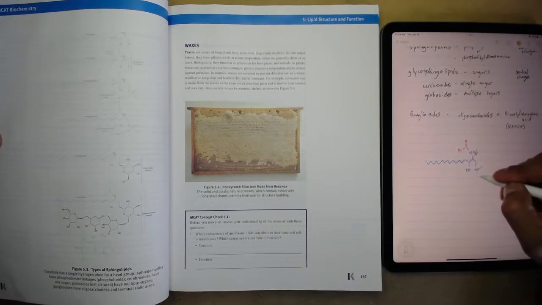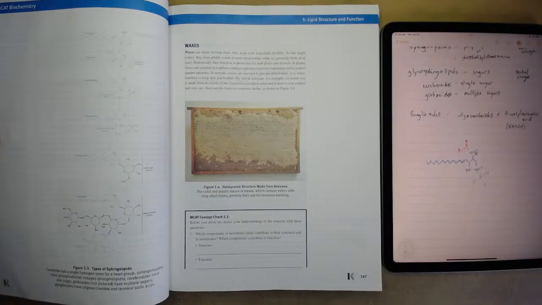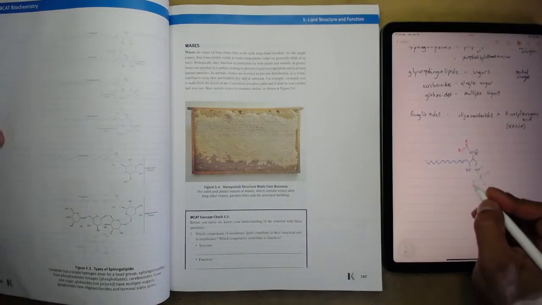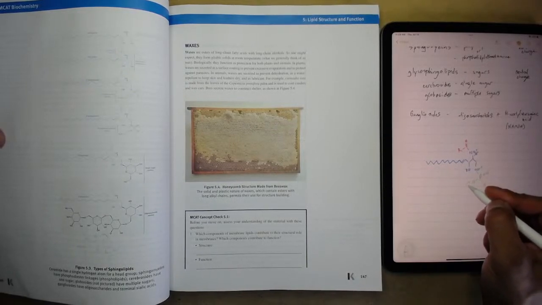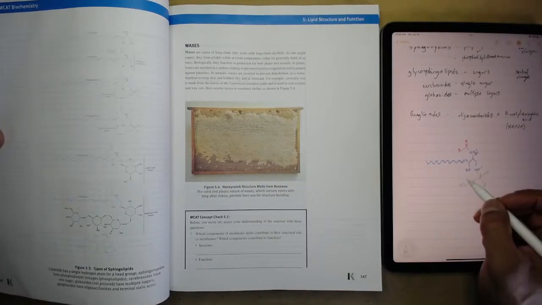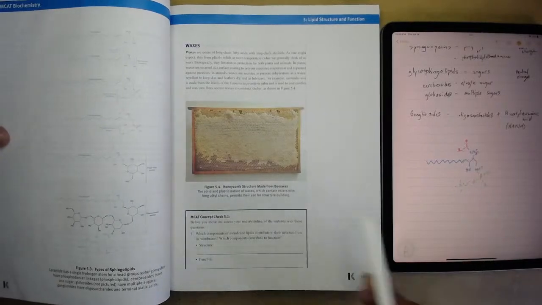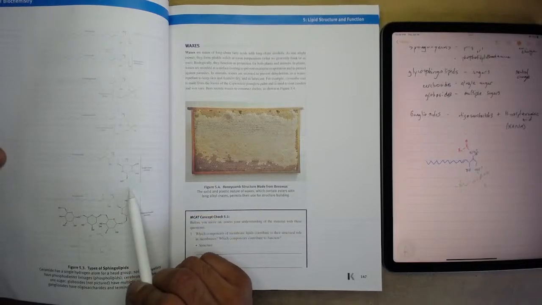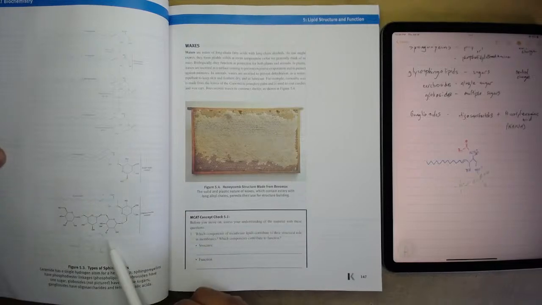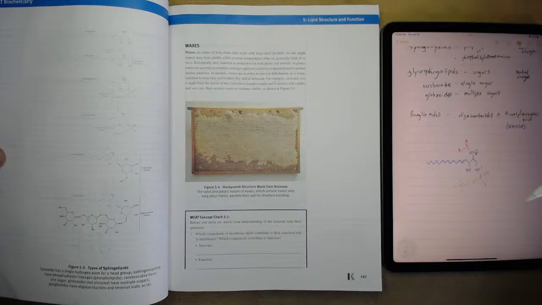And then add some phosphates to this, or a sugar. That would be your phosphocholine. You could also have phosphoethanolamine or a sugar. There's a single sugar residue, multiple sugar residue. But that would go in that green spot as well. So we're just going to leave that out.